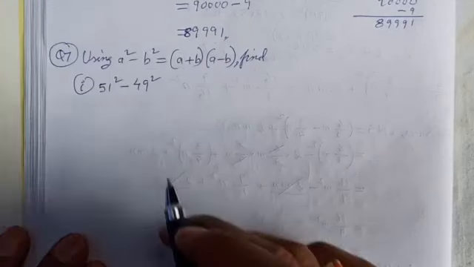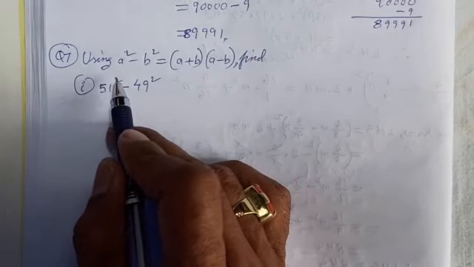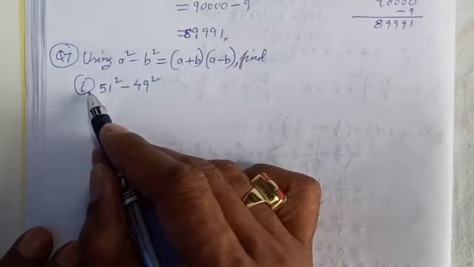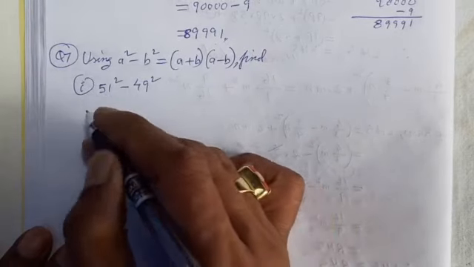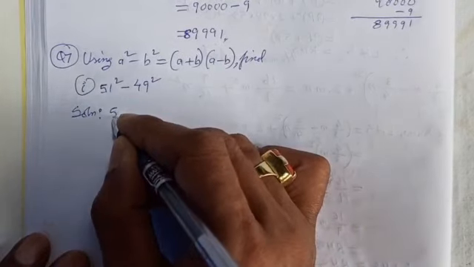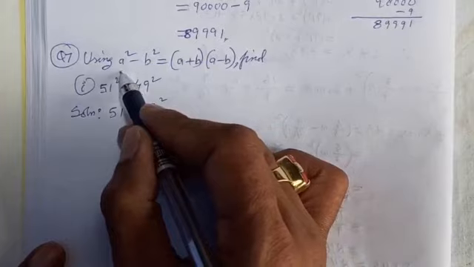Now let's try Roman number 7. Question number 7. Using a square minus b square is equal to a plus b into a minus b, find Roman number 1, 51 square minus 49 square. Now solution. Copy the question. 51 square minus 49 square. We have to use this identity.